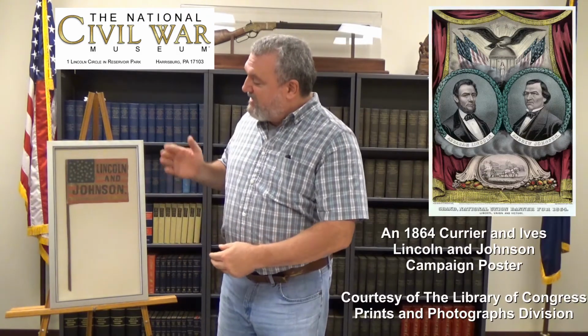Today we have for you a small campaign flag. This has Lincoln and Johnson, President Abraham Lincoln and Andrew Johnson. This would have been used at campaign parades, rallies, and speeches.